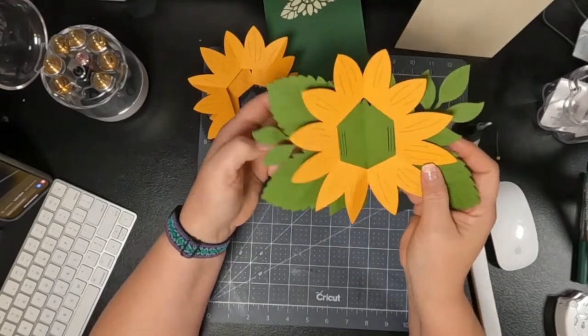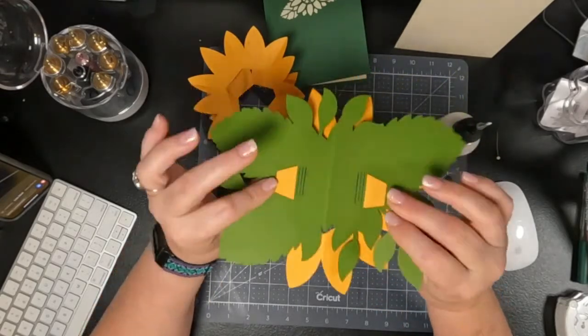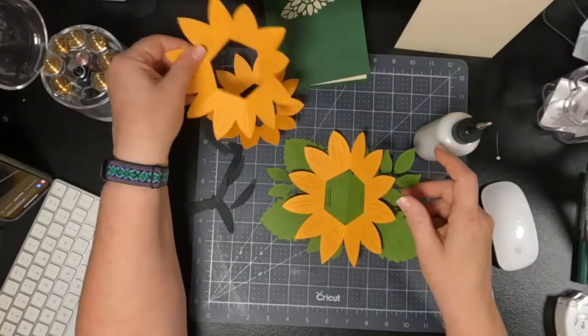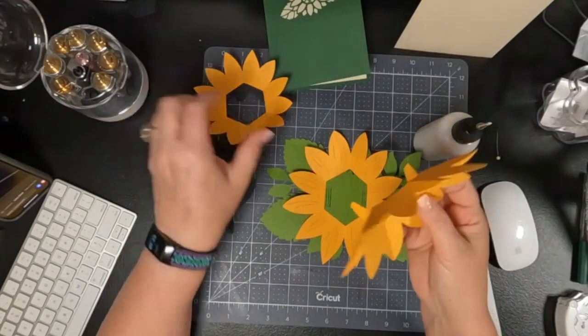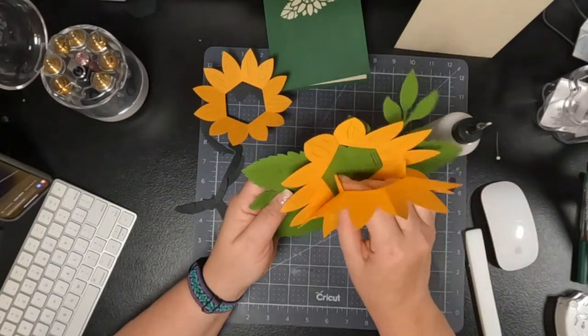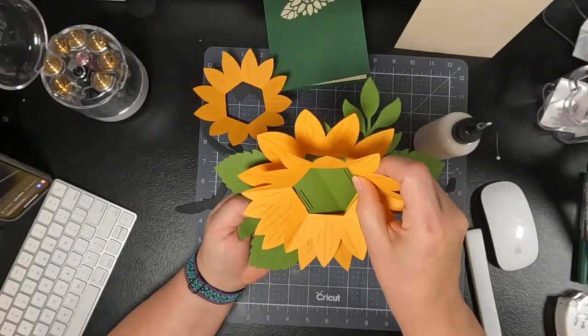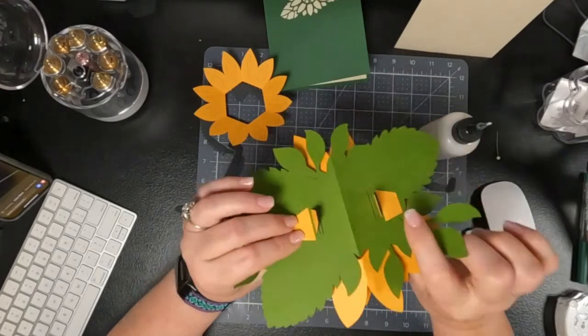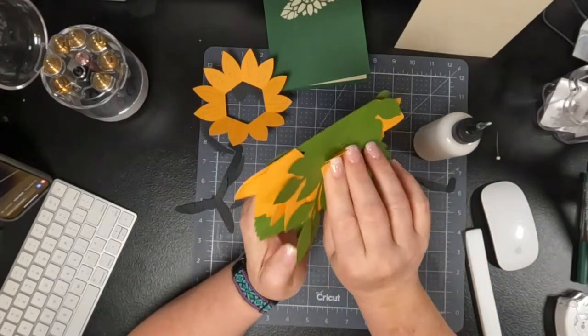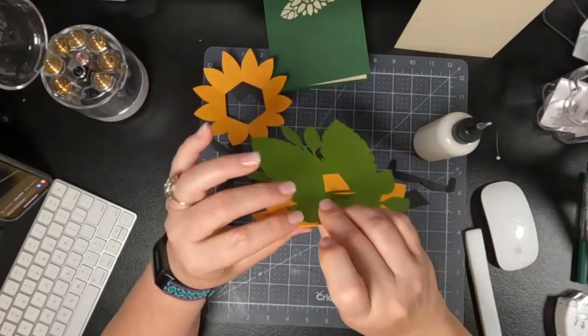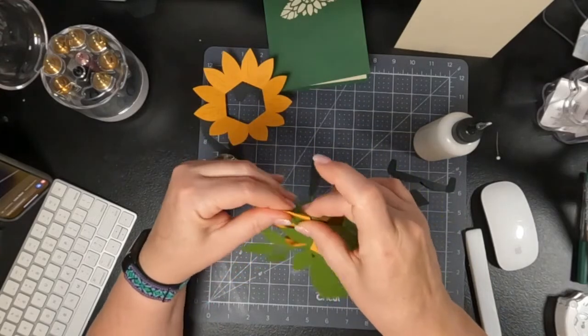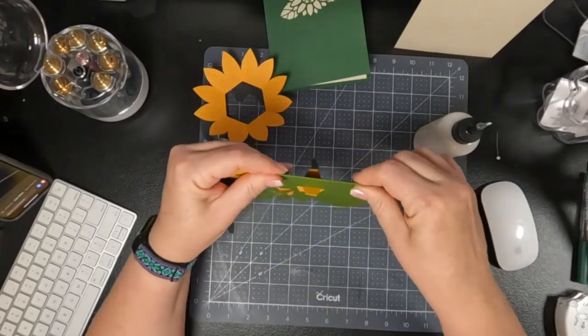Okay, just like that. Then you're going to take the second largest one, same thing, you're going to go into the next tab, or slit that's in there, and you're going to place those in. Just going to fold it shut. Give it a good crease.